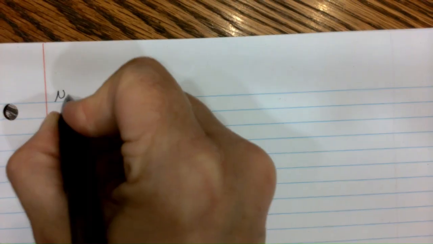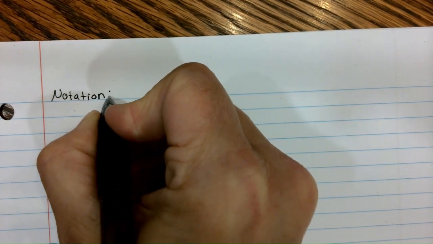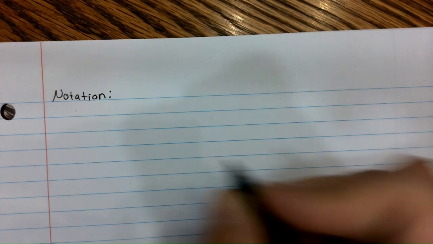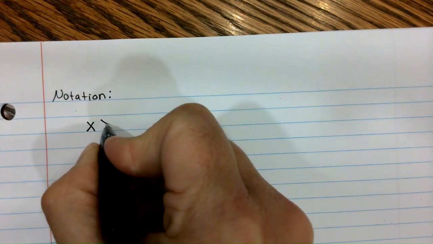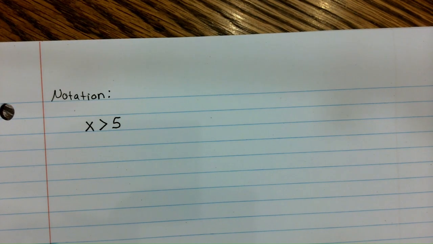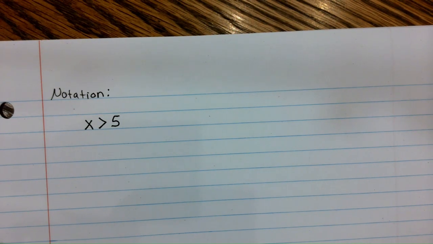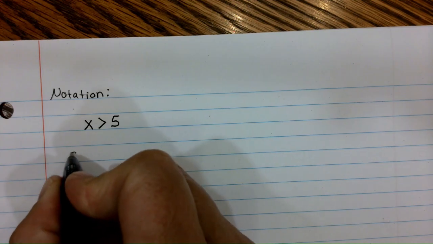Moving on, one of the things that we're really going to need to focus on with your mathematical knowledge is notation. And with your notation, that's just the way we express our answers. When you were probably in grade school, you wrote things like x is greater than 5. And this is a simplistic version of notation. When you get to college algebra, you're going to be expected to take this and make this a little more fancy, and it's going to be called set notation.